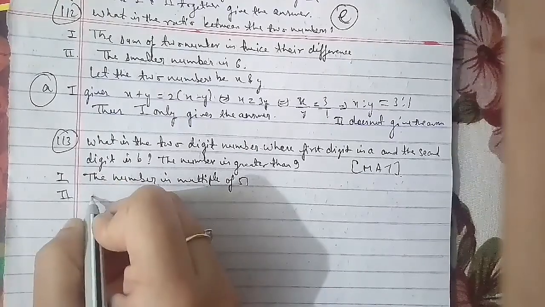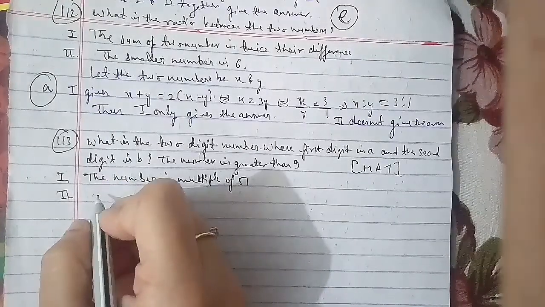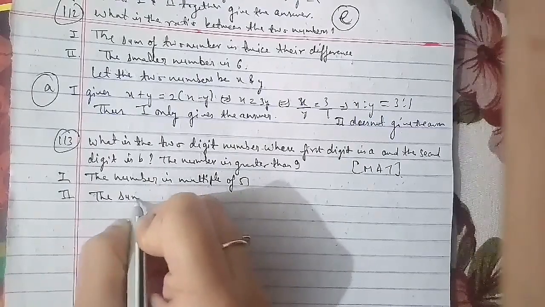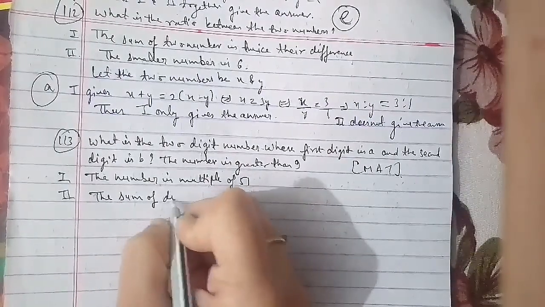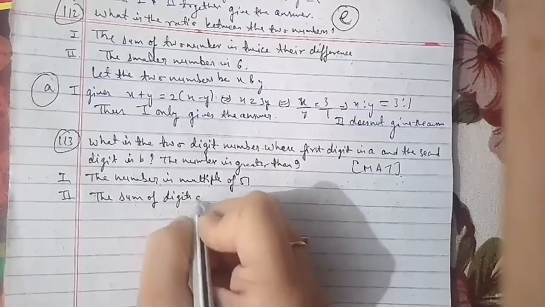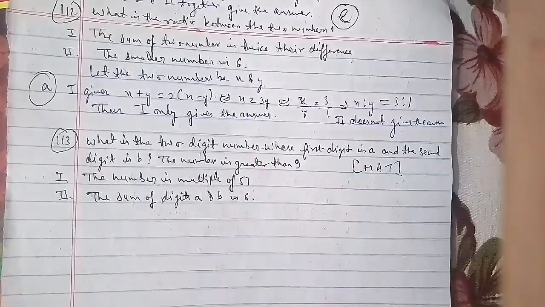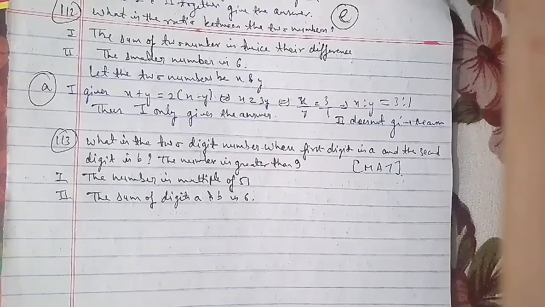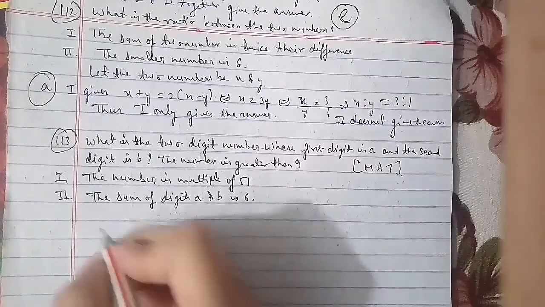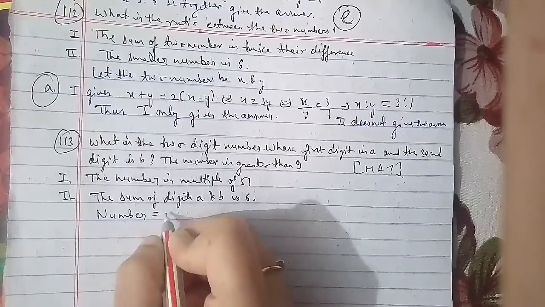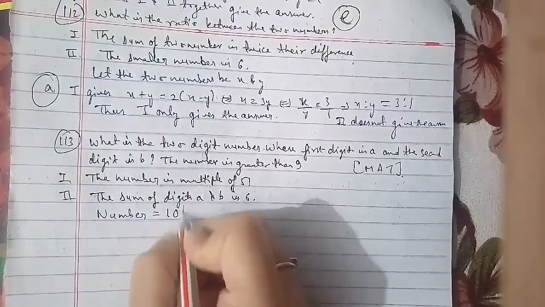Let the number equal 10b plus A. For the first statement, 10b plus A equals 51 into C, where C equals 1, 2, 3, etc. For the second, we have A plus B equals 6.